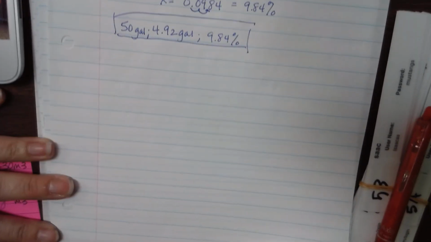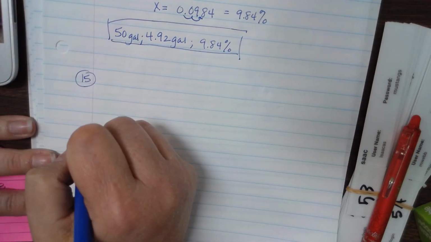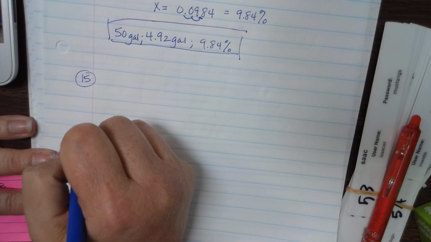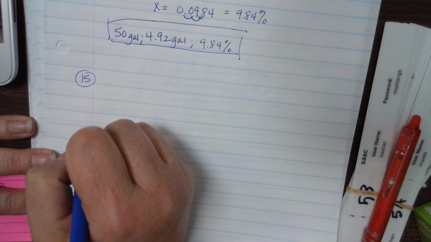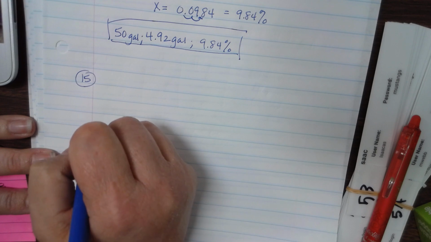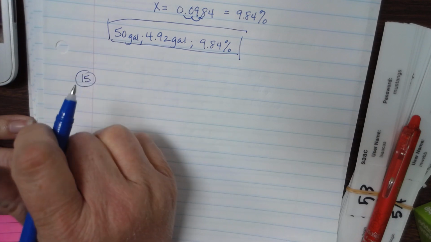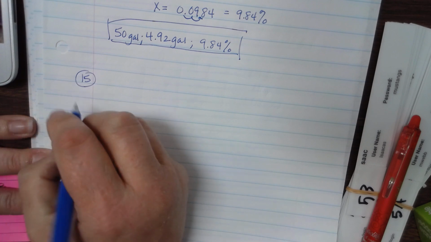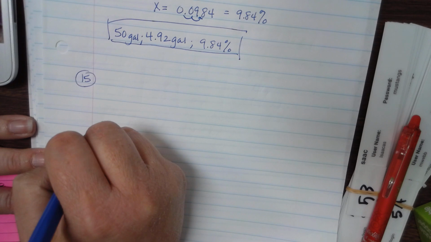Remember, you can pause at any time if it goes too fast, so I'm just going to keep going to number 15. All right, number 15 says, Mr. Harper, the candy store manager, wants to mix butterscotch candies and cinnamon balls to make a deluxe mix to sell for $3 a pound. Butterscotch candy sells for $3.40 a pound, and the cinnamon balls sell for $2.90 a pound. How many pounds of each should he use to make 20 pounds of the mix?